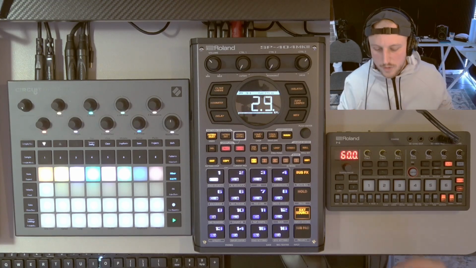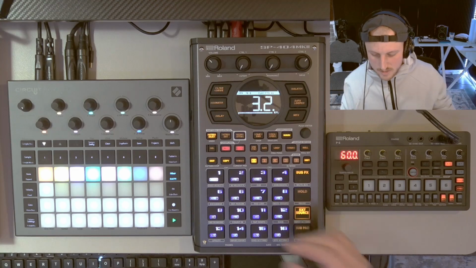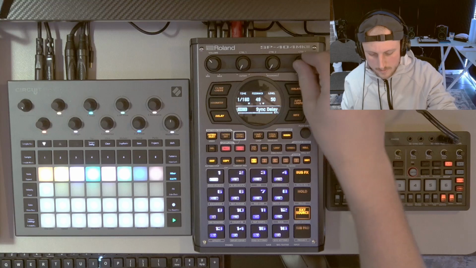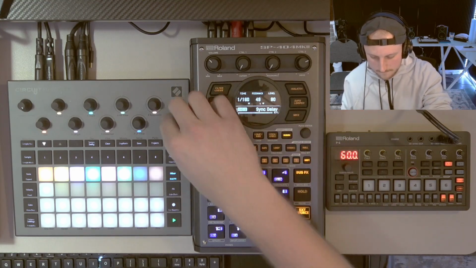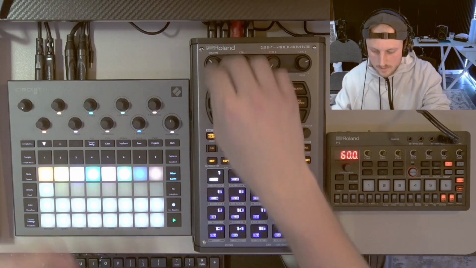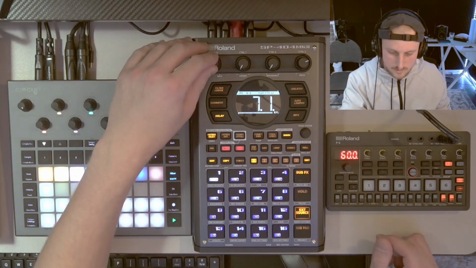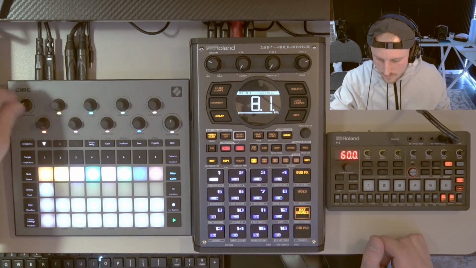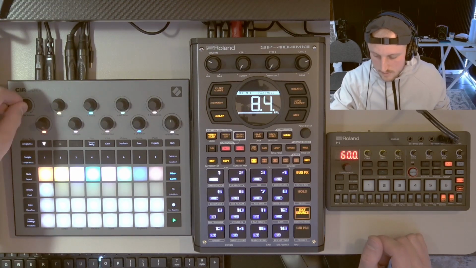And then the theory behind this process is what I'm going to be doing is, for example, adding a delay effect. And then I'm just going to turn this down a little bit. Okay.